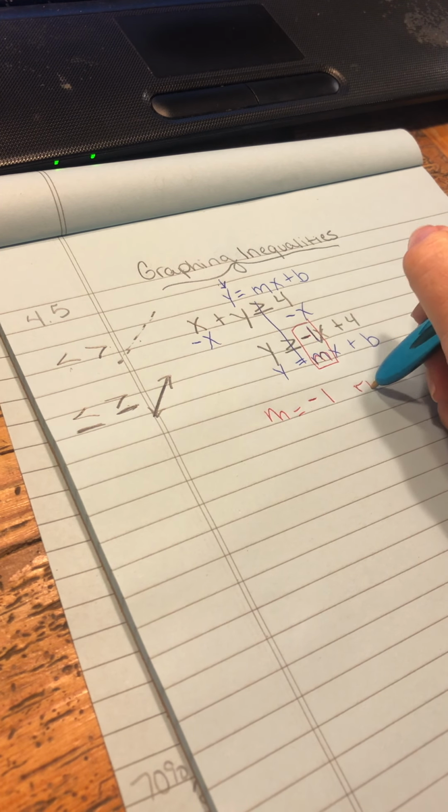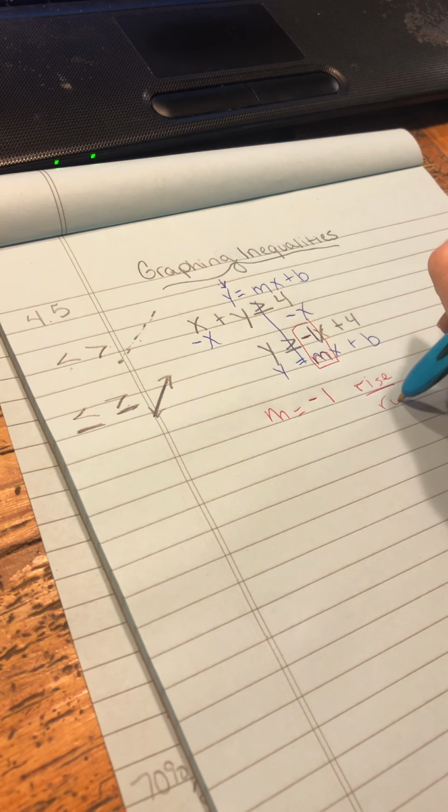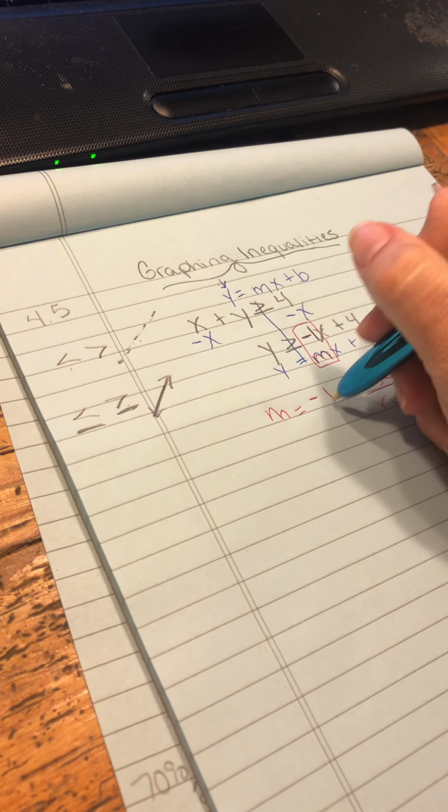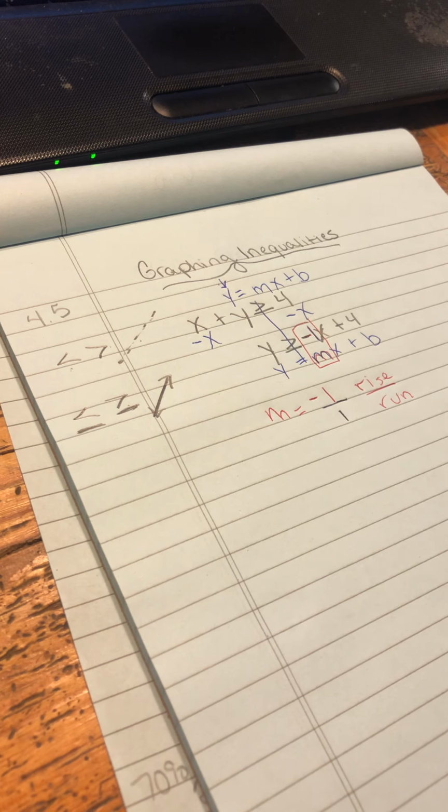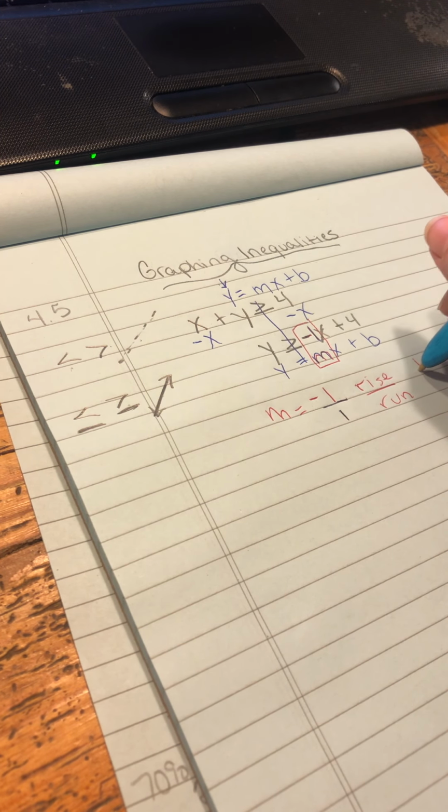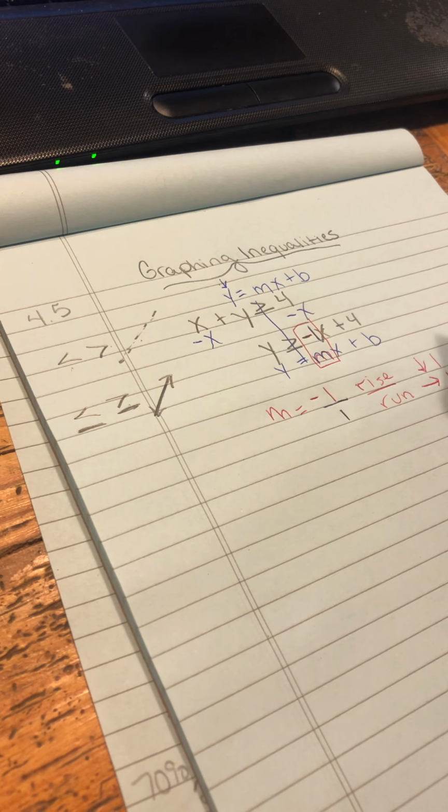Remember, slope is rise over run. So how can I turn that into a fraction? Negative 1 over 1. So what are we going to do? We're going to rise negative 1, which means we're going to go down 1. And then we're going to run positive 1, which is to the right 1. All right, that's just the slope.